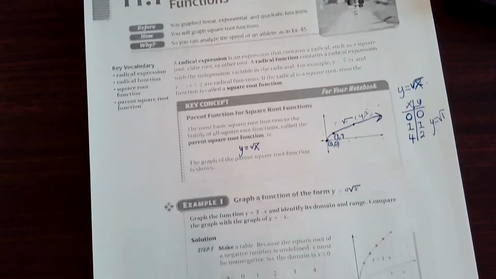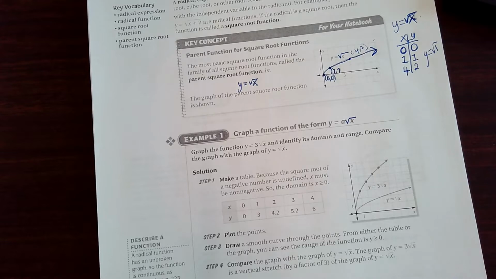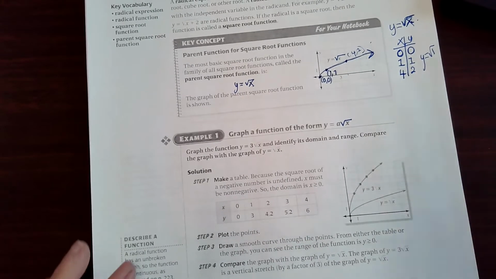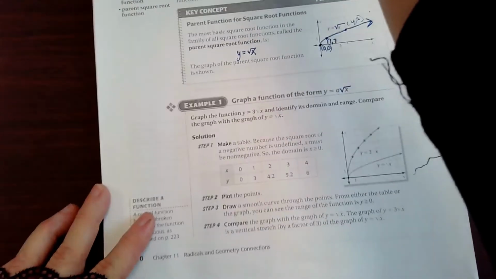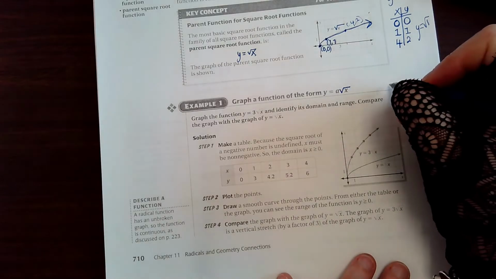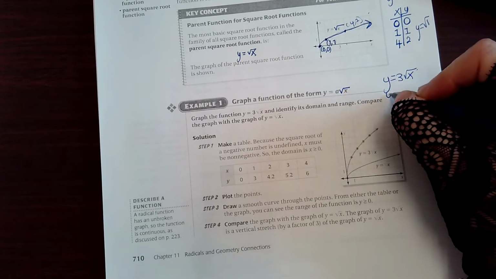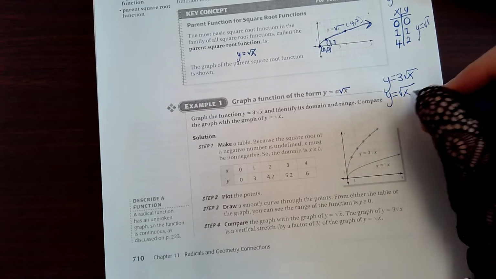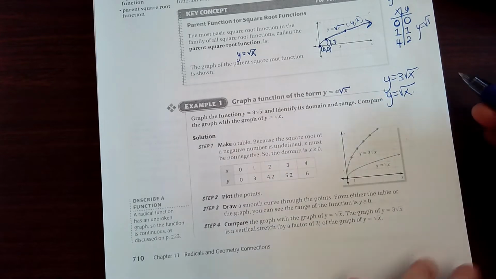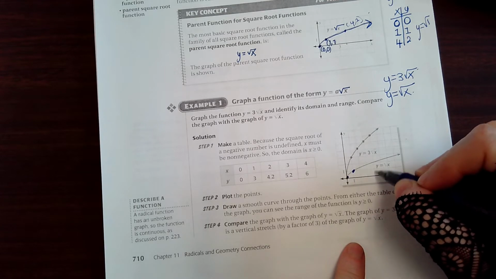So we have learned about shifts and stuff, so this is what we're going to do. We're going to be shifting and seeing how we can change it. So here we go. Graph a function of the form y equals a times the square root of x. So they want you to graph y equals 3 times the square root of x and compare it to the graph y equals square root of x. Well, we've already done y equals square root of x. We know we have 0, 0, 1, 1, and we have 4, 2.